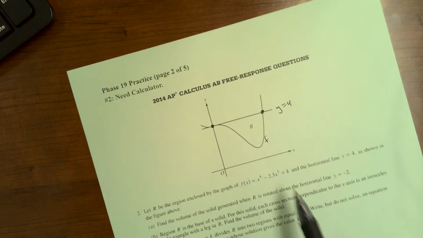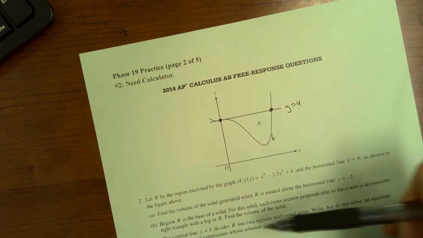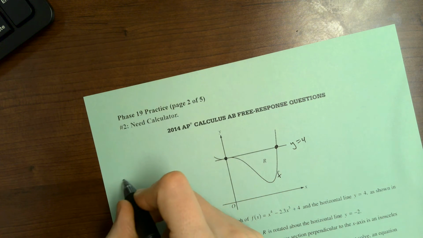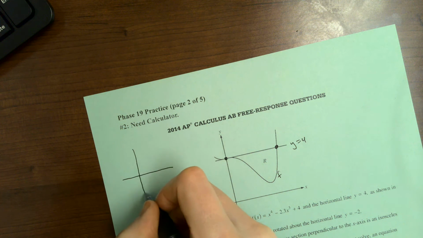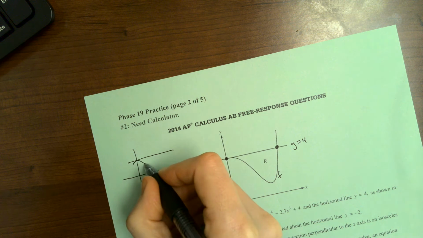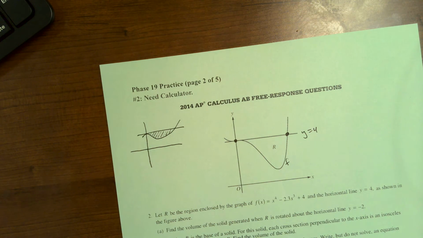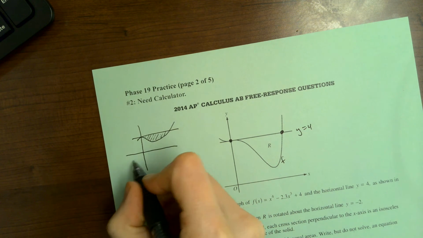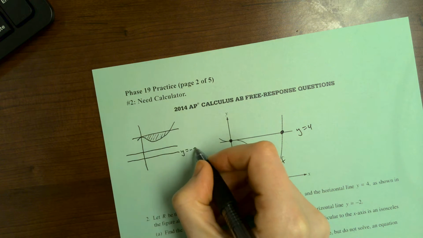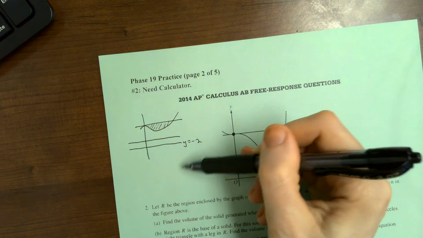Okay, so off to the side, I don't really have enough room. You don't have to show the reflection and then the washer itself, but I'm going to show you, I like to do this to help visualize it better. Okay, so let's just say the region R is like that. Okay, it's right here. And then I'm going to take this y equals -2, and I'm going to rotate this around y equals -2.